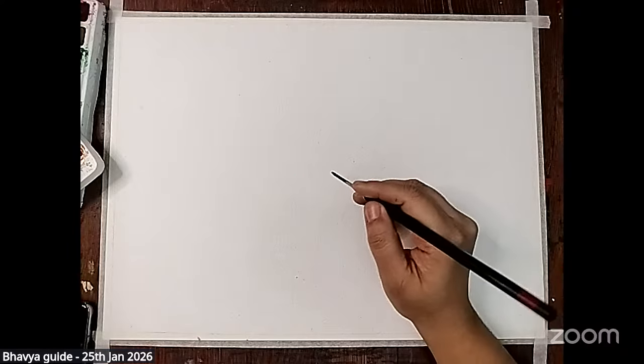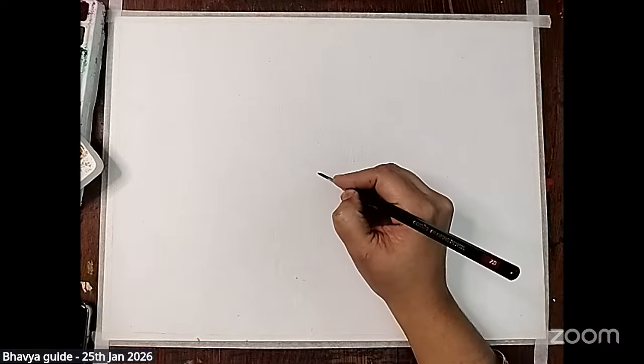Now we will start the drawing. So first you need to take the scale. In this complete paper, I'll put one dot, which I feel is the middle of the paper.